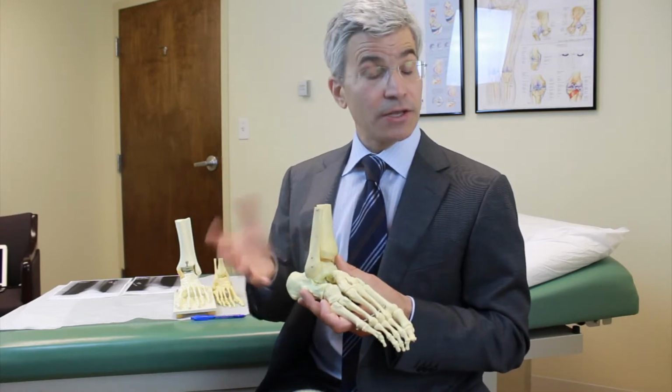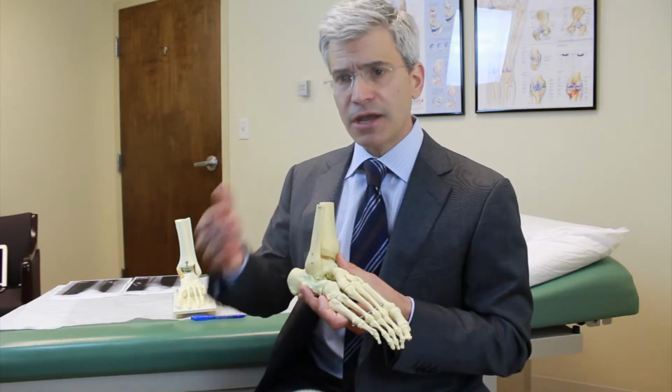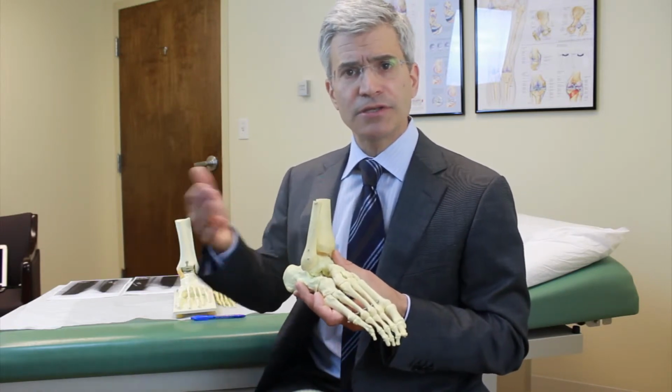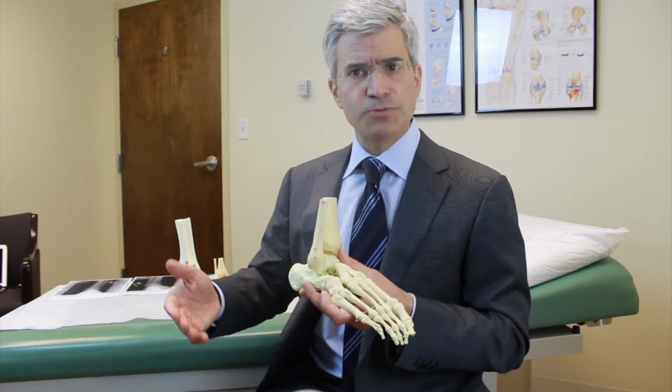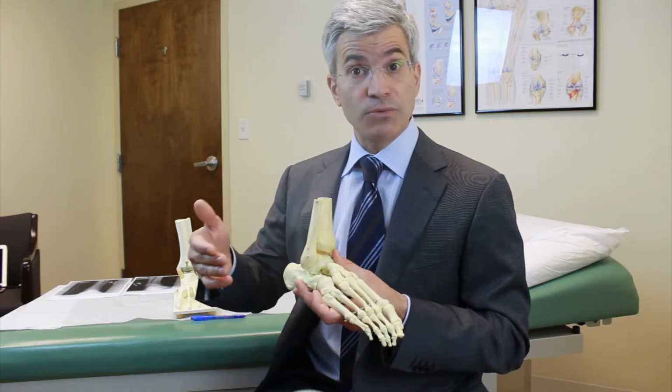It requires you to be in a cast for roughly 3 weeks, non-weight bearing or on crutches, and then I move that patient to a boot and begin to have them walk, participating in physical therapy at 6 weeks and maybe sports at 8 to 10 weeks.